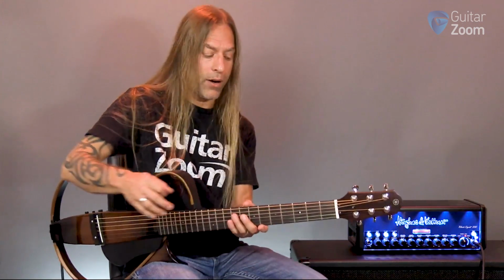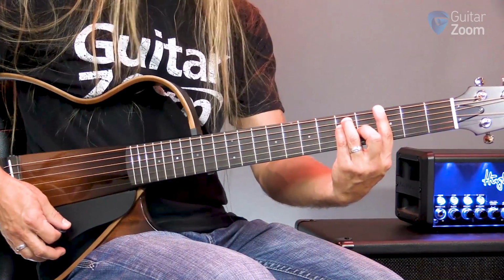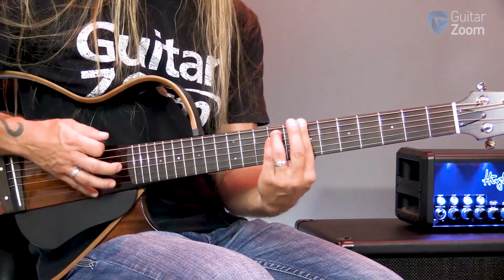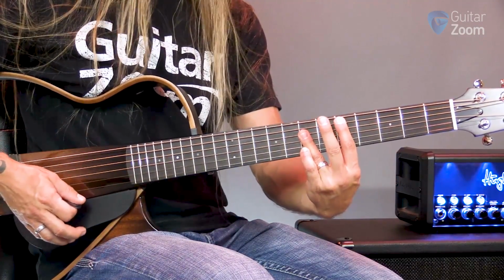If you're in the key of G, or the key of C, or the key of A, the first and fourth and fifth chords are always major, and the second, third, and sixth are always minor. So if I take my example of G major, I have G major, A minor, B minor, C major, D major, E minor.